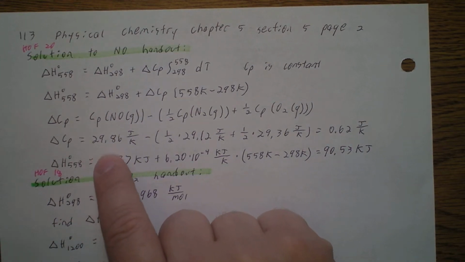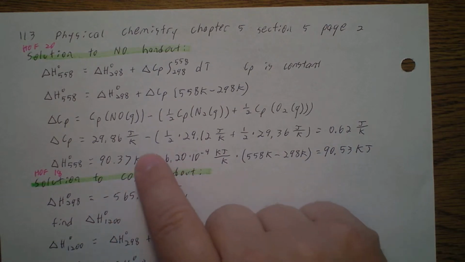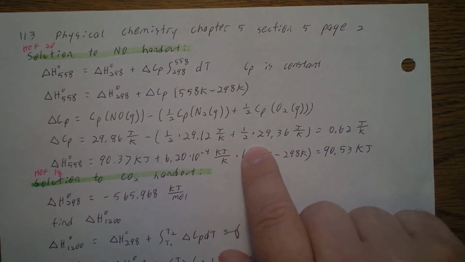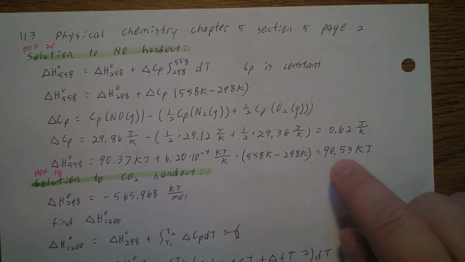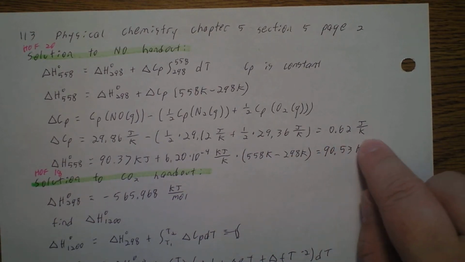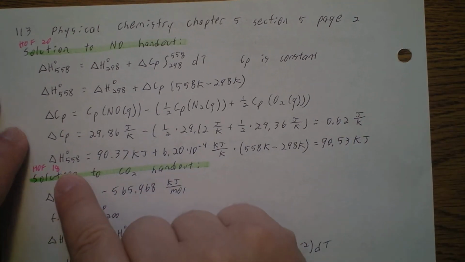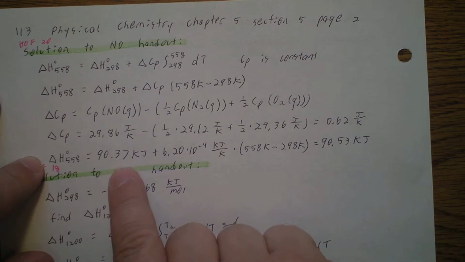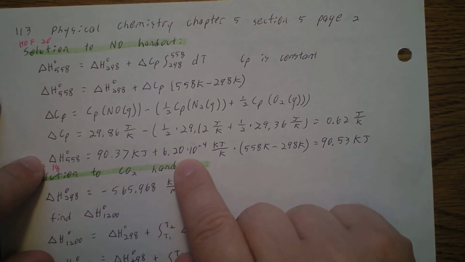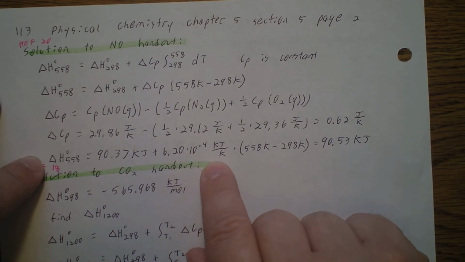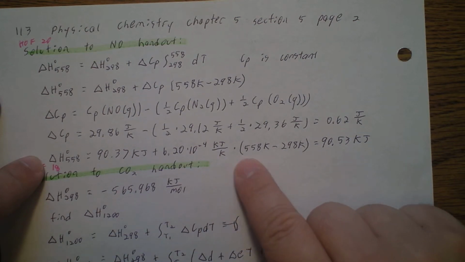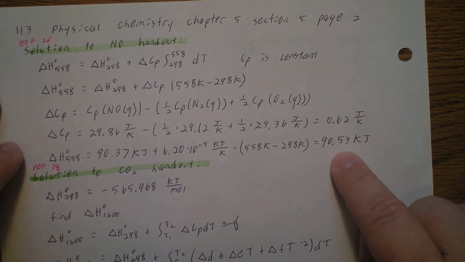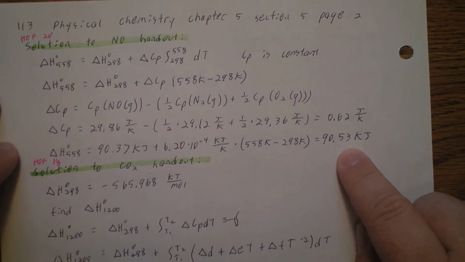So that gives us the change in heat capacity at constant pressure. It's going to be 298.86 joules per Kelvin minus 1/2 times 29.12 joules per Kelvin plus 1/2 times 29.36 joules per Kelvin. And that's going to be equal to 0.62 joules per Kelvin. So the change in the enthalpy at 558 kelvins is going to be 90.37 kilojoules plus 6.20 times 10 to the negative 4 kilojoules per Kelvin times 558 Kelvin minus 298 Kelvin. So that just simplifies to 90.53 kilojoules.